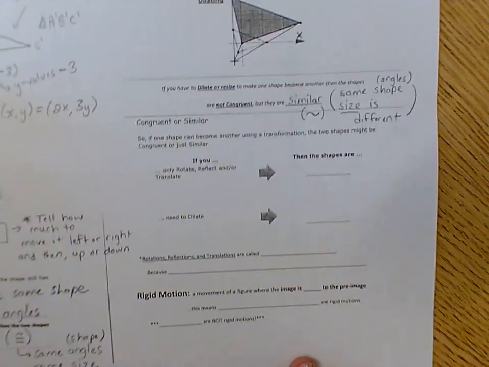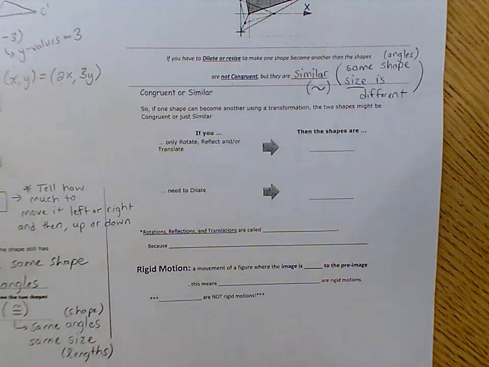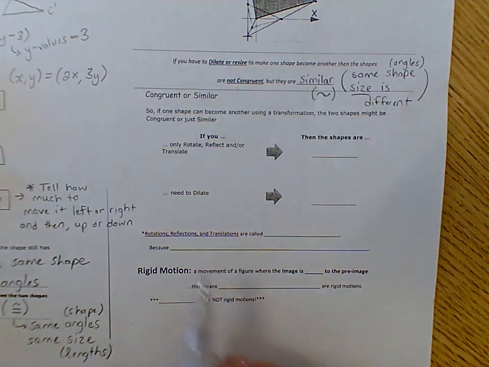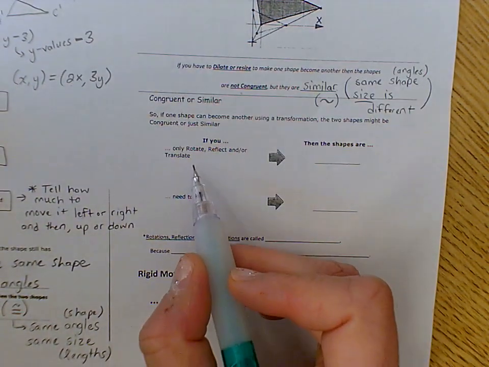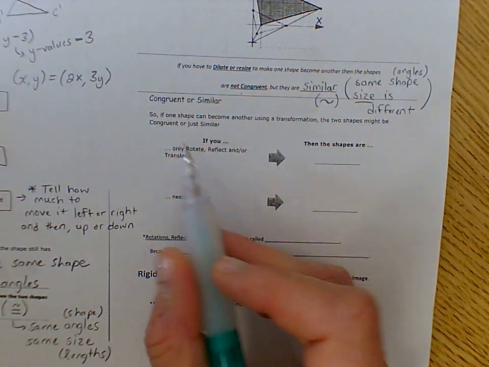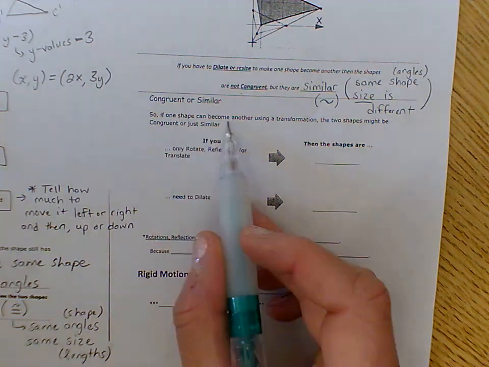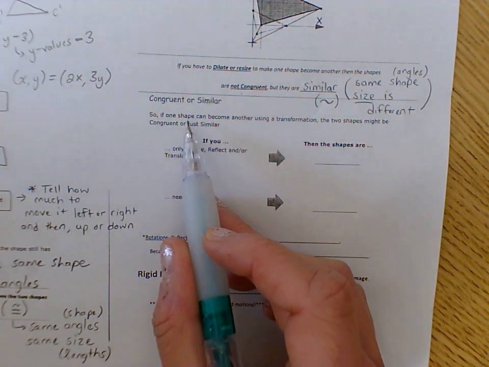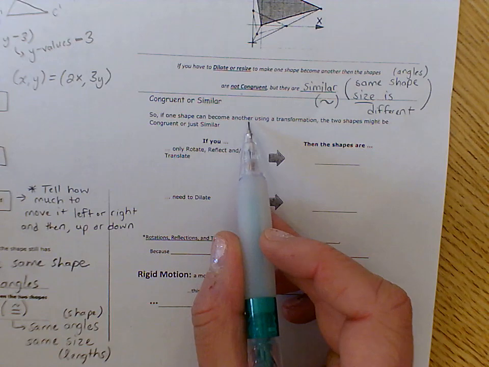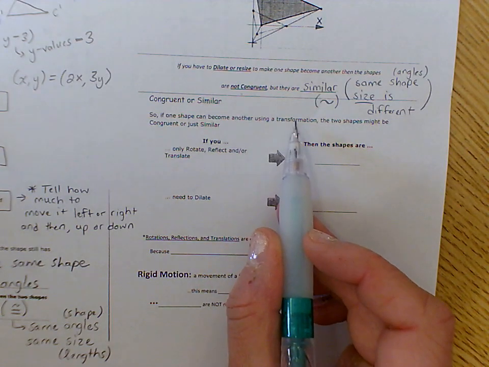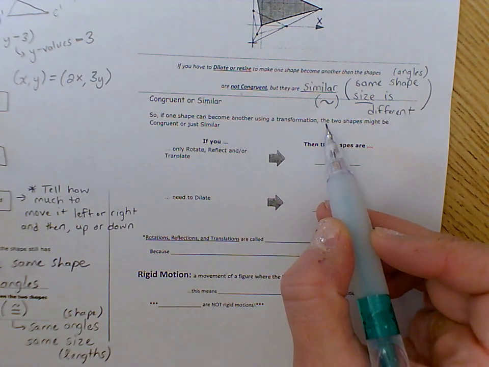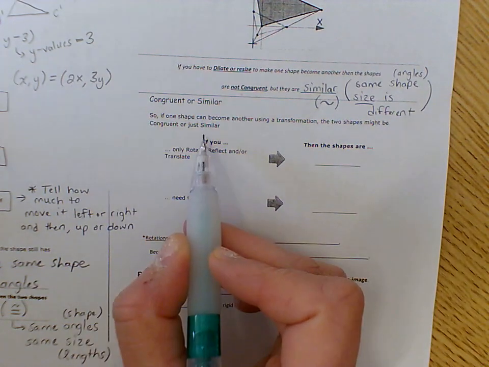And so, summing this up, where we didn't get to in the notes was right here. The thing I wanted you to realize is if you can take a pre-image and get an image out of it using a transformation, the two shapes might be congruent or just similar.